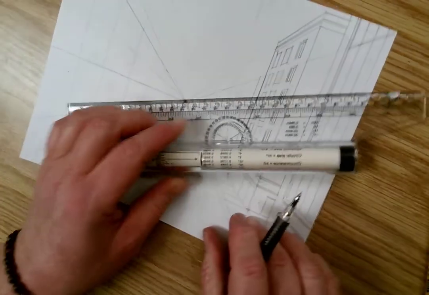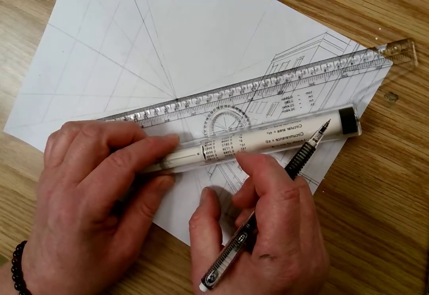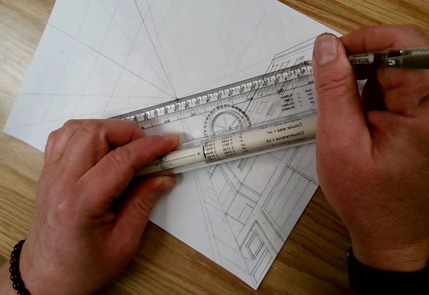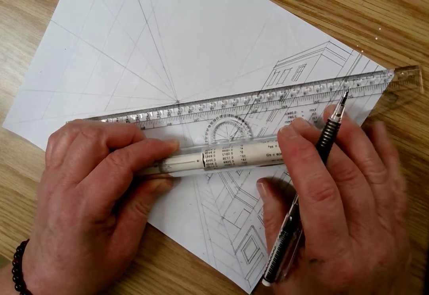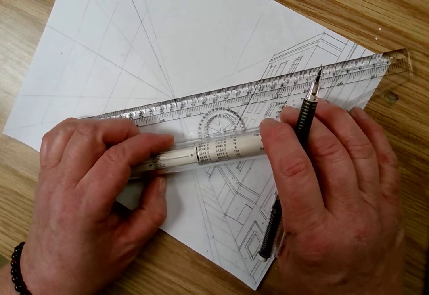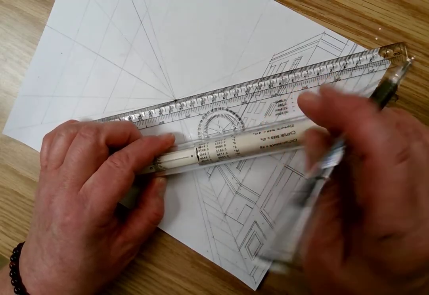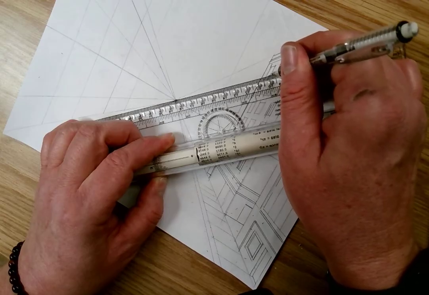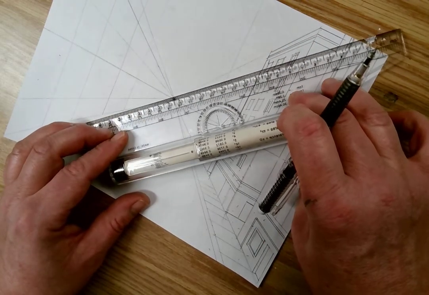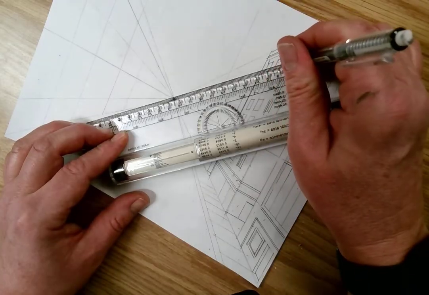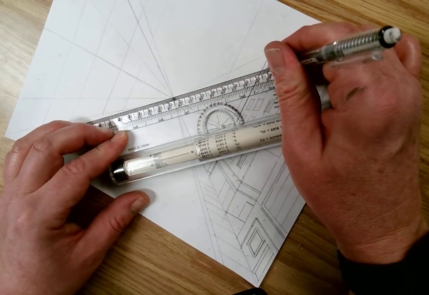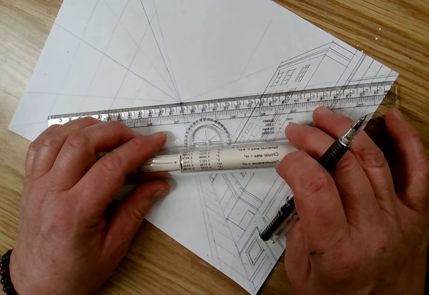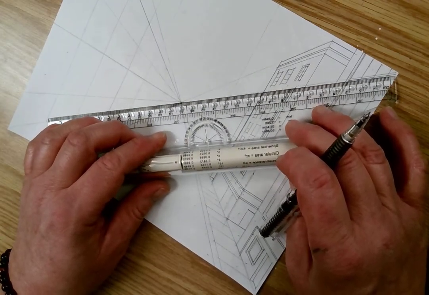Then I'm going to use, I could eyeball it, but I'm not going to. I'm going to put partitions in the windows. I can actually follow that there, that there. All of the lines going across, because what I'm doing is I'm now creating the window frames.